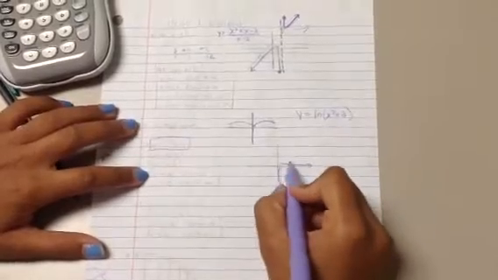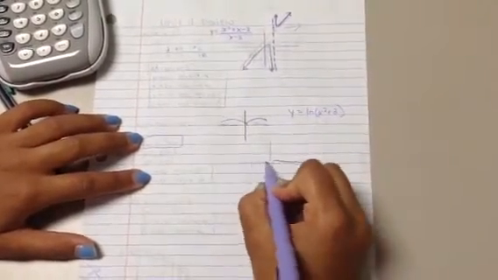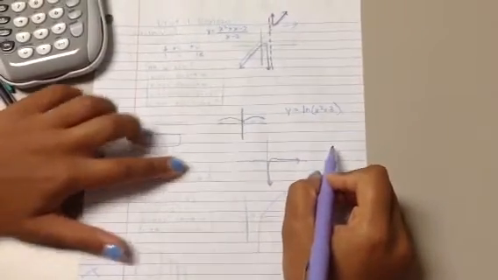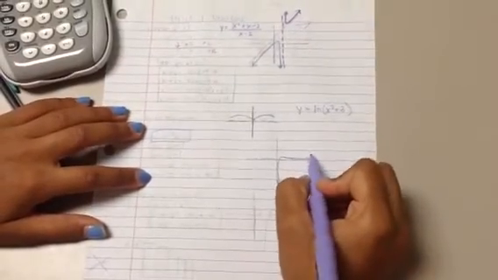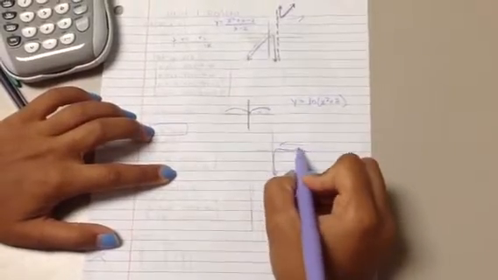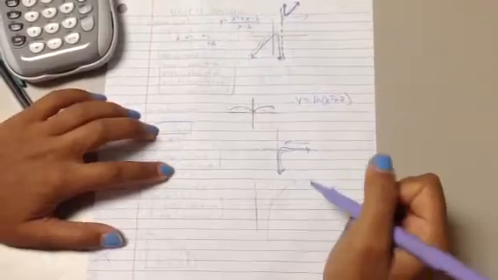Here, when x approaches infinity, f of x approaches 0, the horizontal asymptote, and it goes towards the right, so you have the positive sign. And when x approaches 0 from the right, going this way, f of x approaches negative infinity because as it approaches the right, y goes downwards.